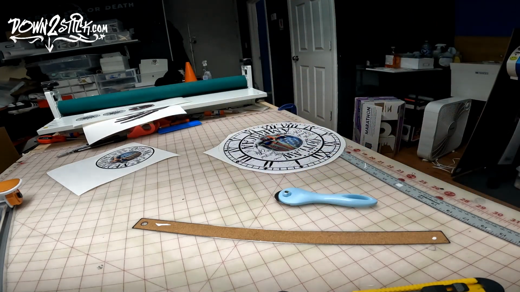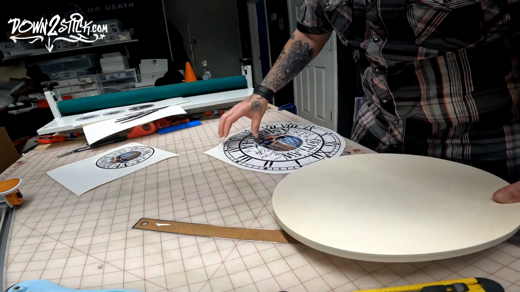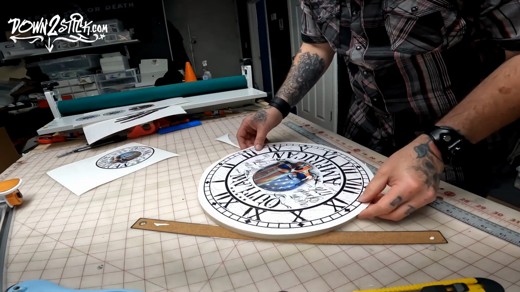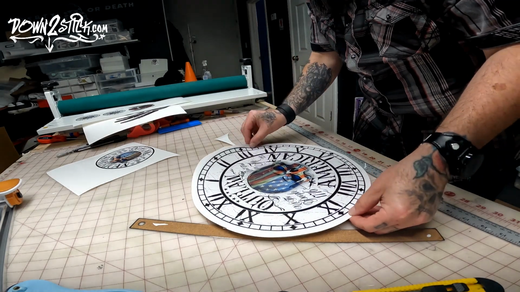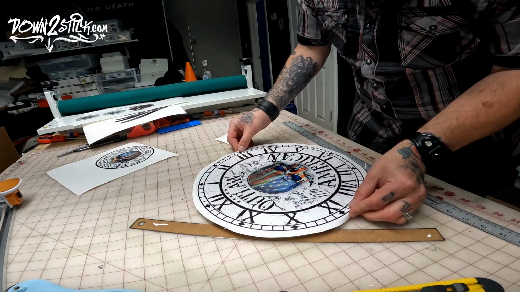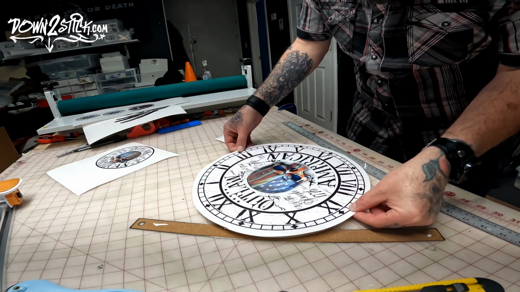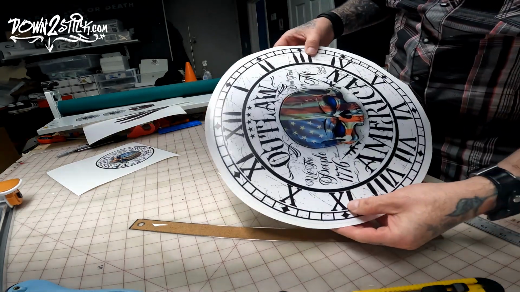Here's my wood. Let's see how this feels on here. Okay, that is right on the edge. I'm just a little bit bigger, but that's what it's going to look like when it's done.